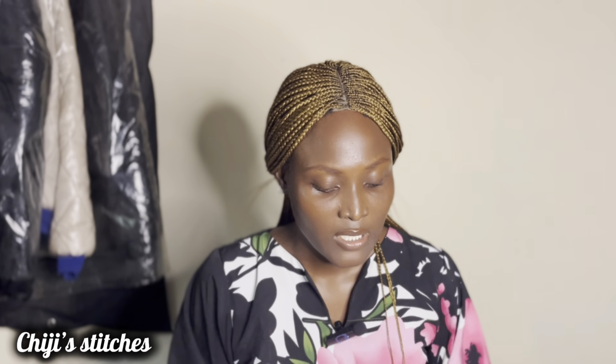You can also use it to sew stretchy materials, so it has a stretch stitch. It is very small and portable. It is something you can carry around. As a fashion student, you can actually carry this sewing machine to classes for your sewing practicals.